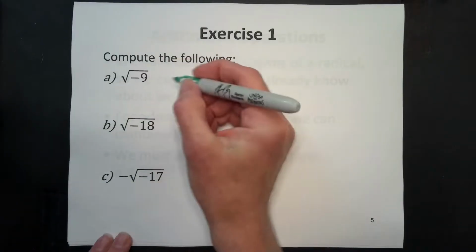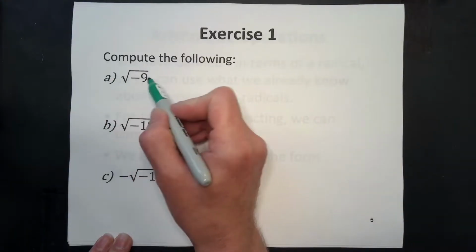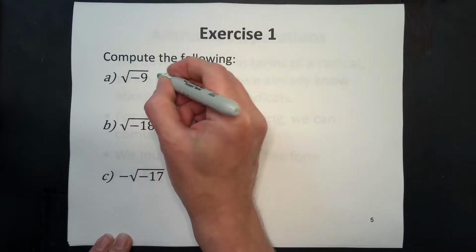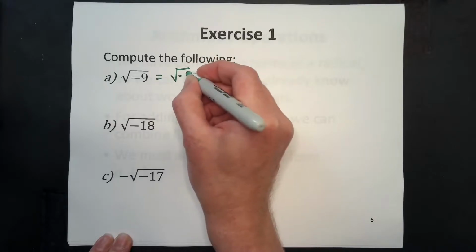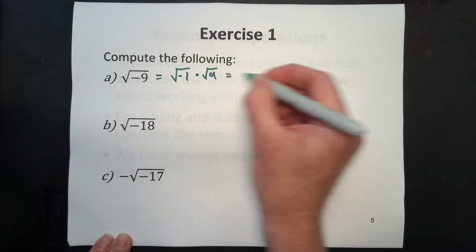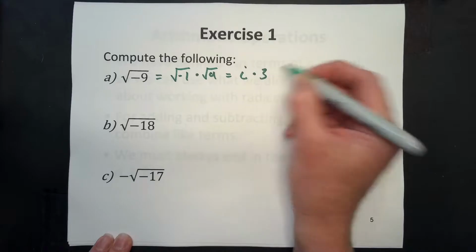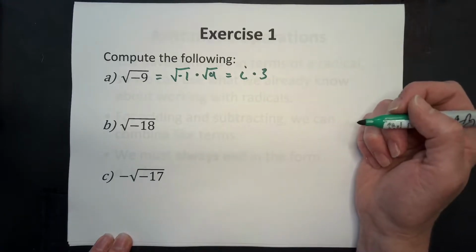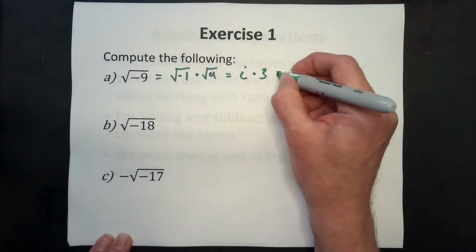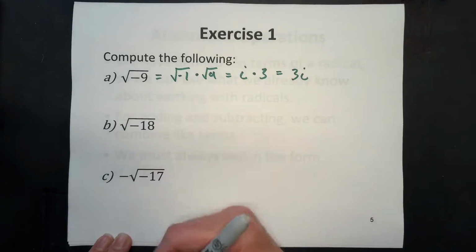So it wants us to compute the following. Here we're going to break this up. The first example, in exercise 1, is the square root of -9. So we're going to say that's the square root of -1 times the square root of 9, which will give us i times, well, the square root of 9 is 3. Remember, you only get the principal, the positive square root. It's when you're solving for an unknown that you get the plus or minus. So we're only going to get positive 3. And so we have 3i as the square root of -9.